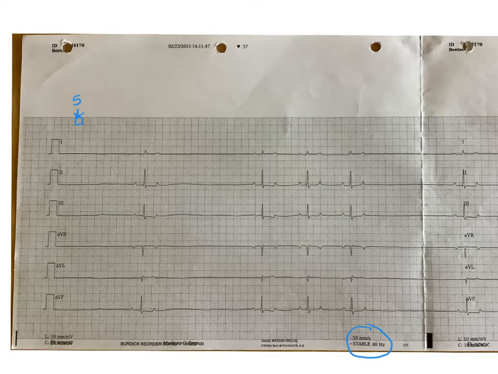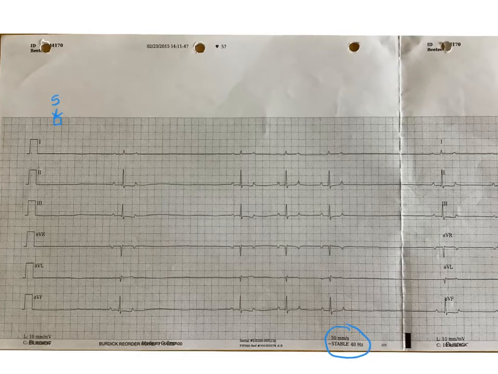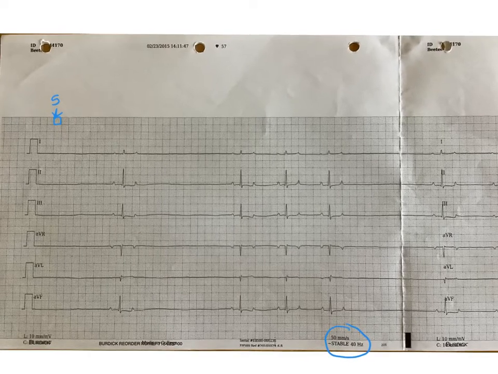On our piece of paper here, we have to pick a place to start. I'm just going to randomly pick right here as where we're going to start our counting, and then we're going to count over 50 millimeters.